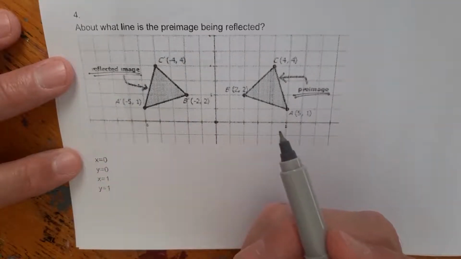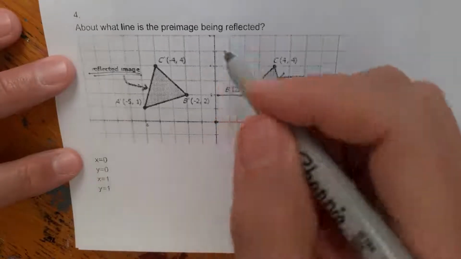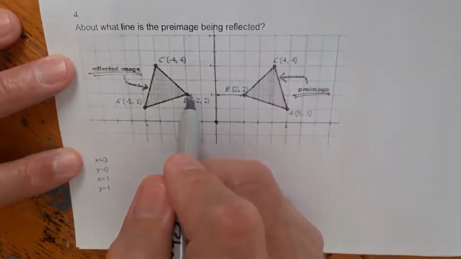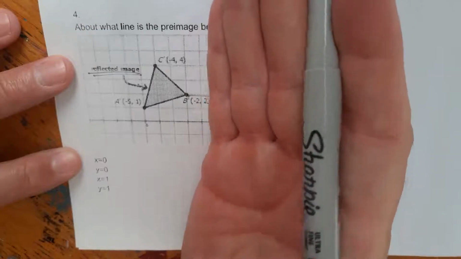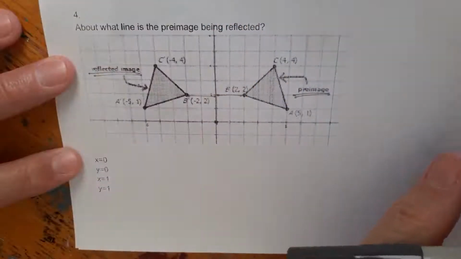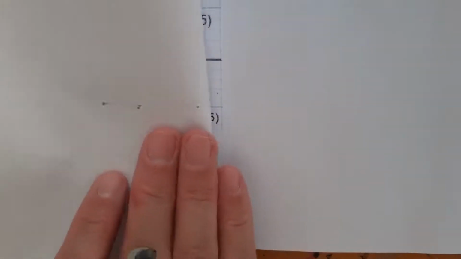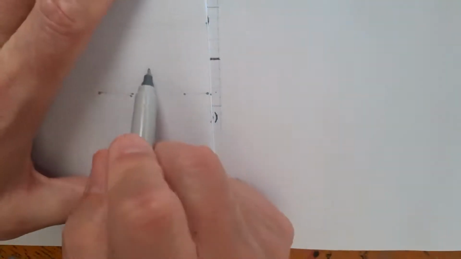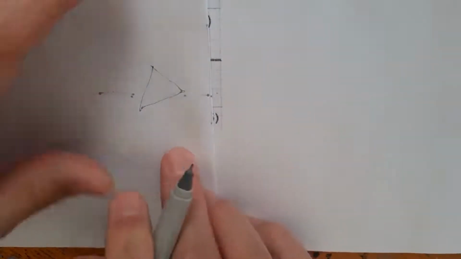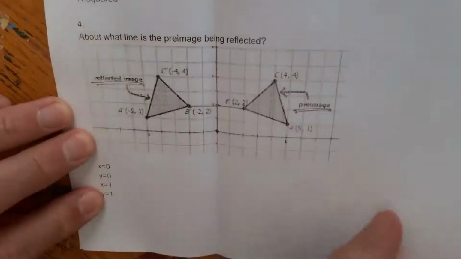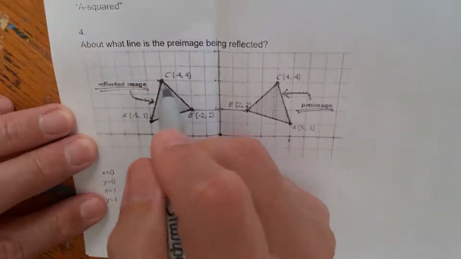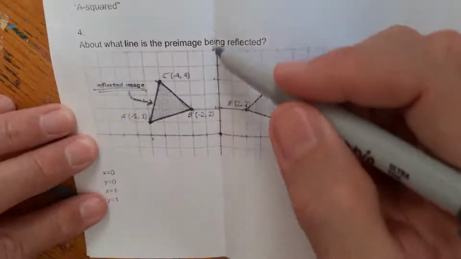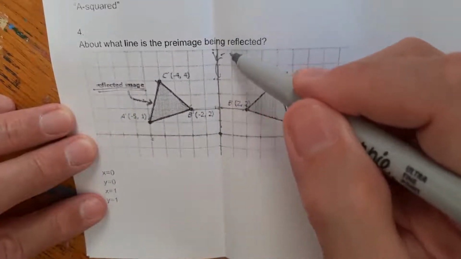How is this being done? Well, notice it's 2 away from the y-axis here, and it's 2 away here. So imagine taking this like a book and just flipping it over, just like we did in the prior lesson. We folded this page, right? And if we fold it right on that line, this triangle is now exactly on the other triangle, and that would be a reflection across the y-axis.